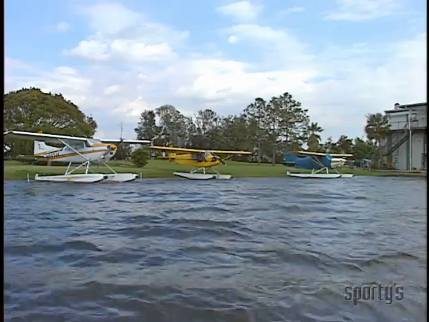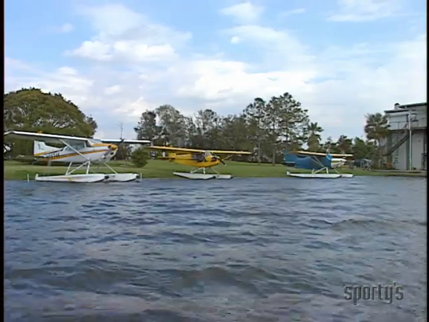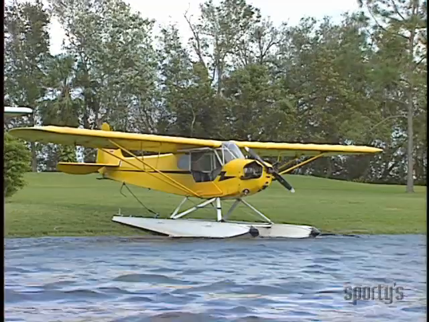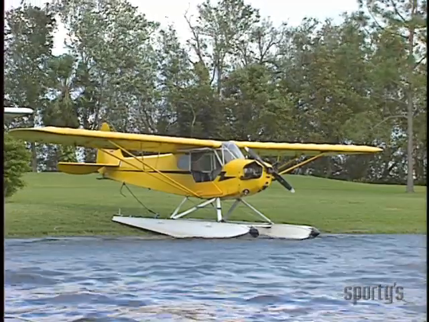The advisability of canceling a proposed flight because of rough water depends on the size of the seaplane, wing loading, power loading, and most important, the pilot's ability.